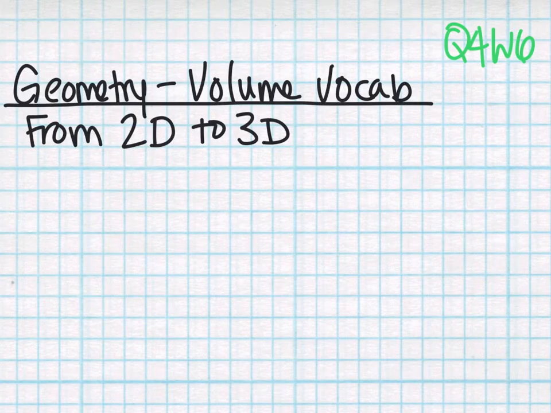Hello again, geometry. This is Q4 week 6. This week we are going to talk about some volume vocabulary. Everything we've done so far has been two-dimensional, and now we are going to move into 3 dimensions.